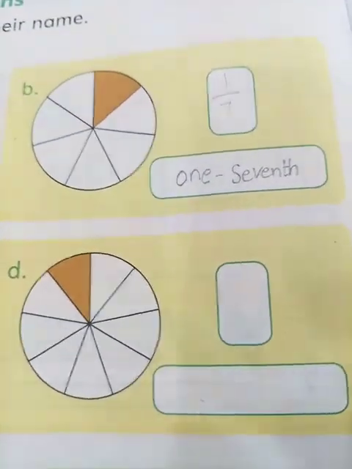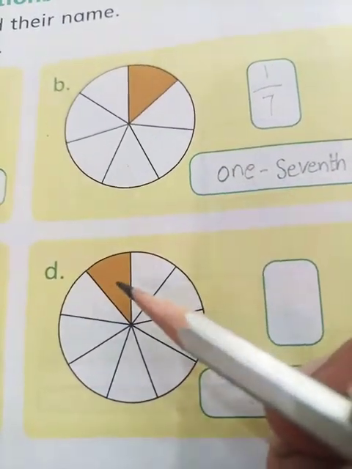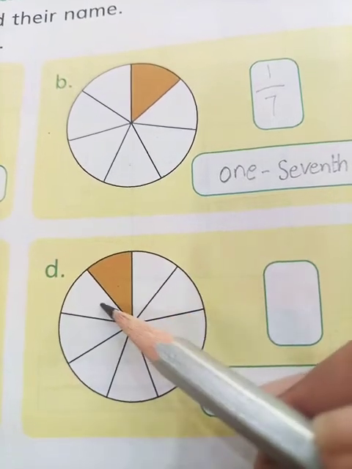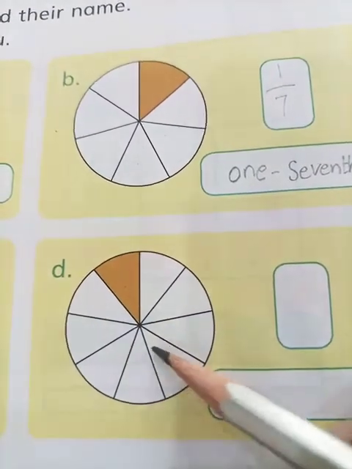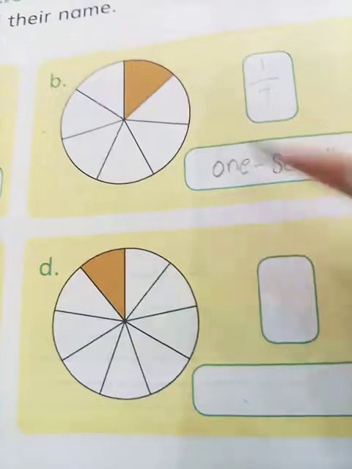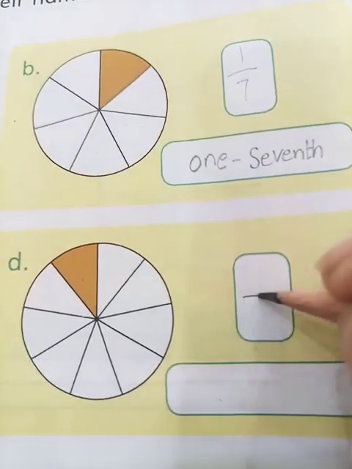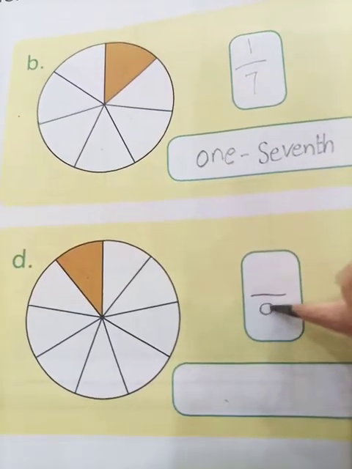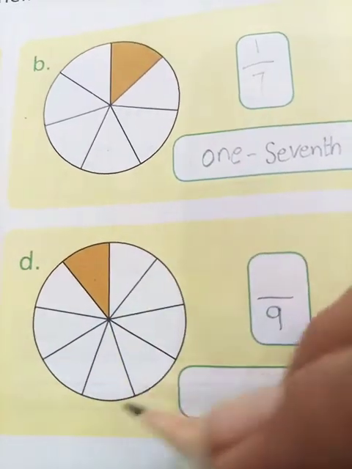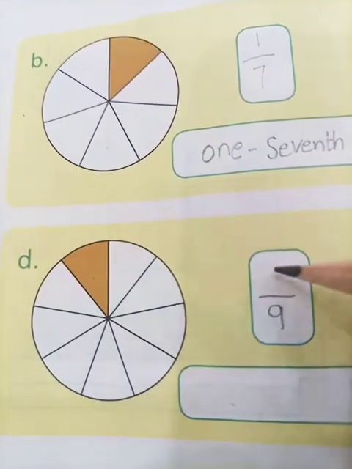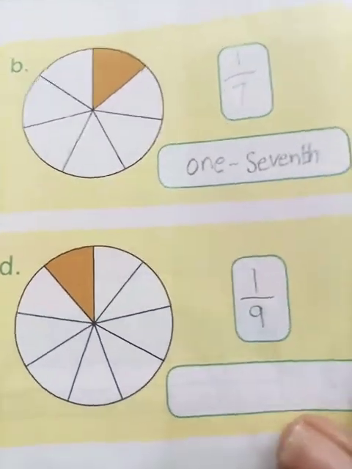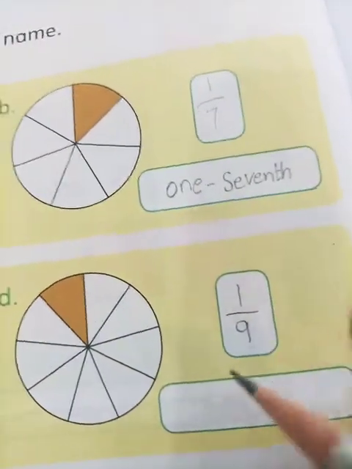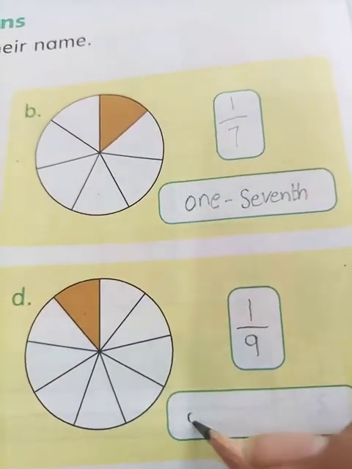Here you will count the parts first, starting from the colored part. 1, 2, 3, 4, 5, 6, 7, 8 and 9. How many parts in total are we having? We are having 9 parts in total, and out of which how many parts are colored? Only one is colored. Okay, so now let's write its name.